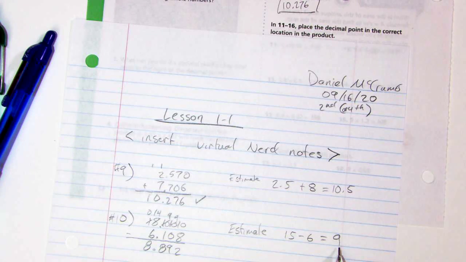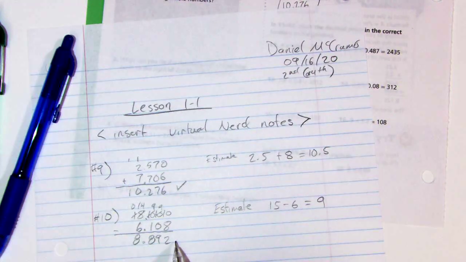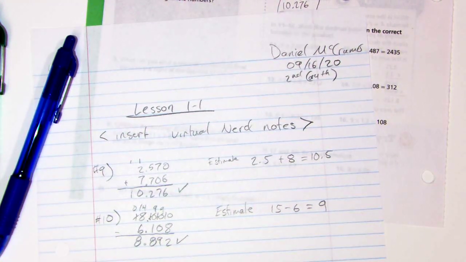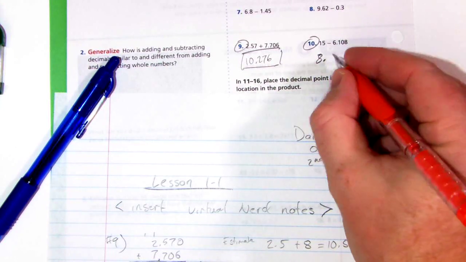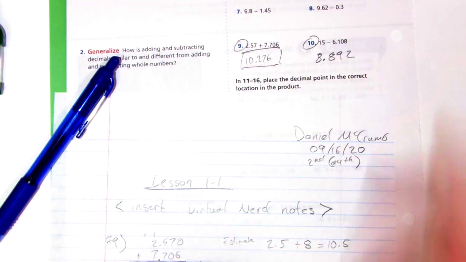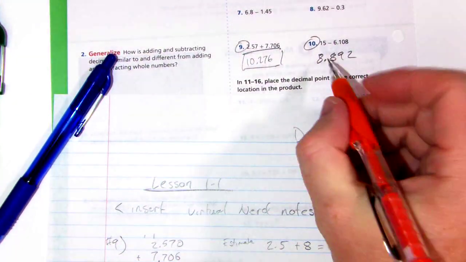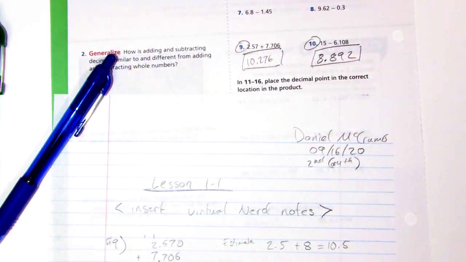8.892, that's close to 9. That looks good. So we can go ahead and put that in there. 8.892. Fantastic. Checked off with our estimate, and we're good to go.